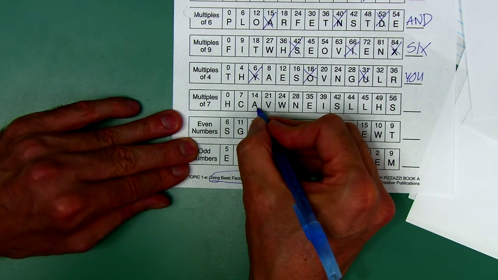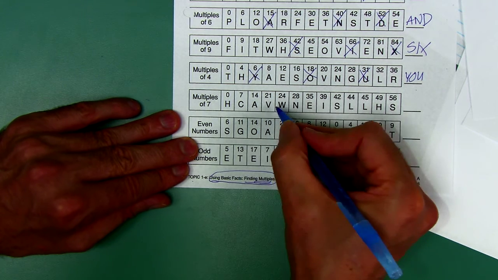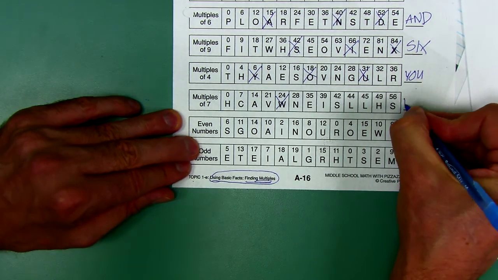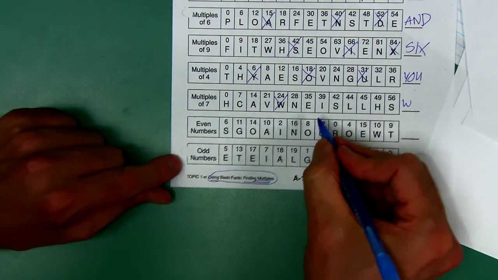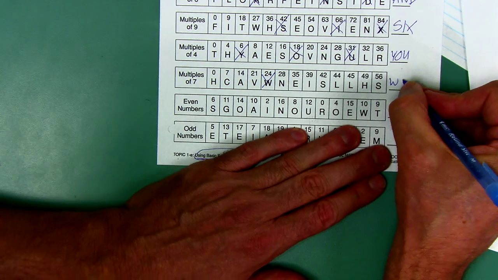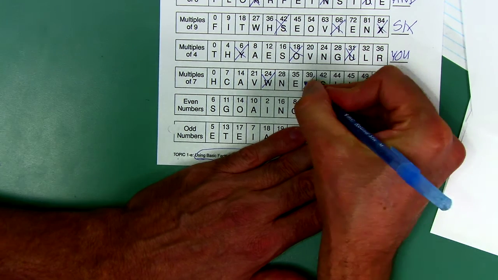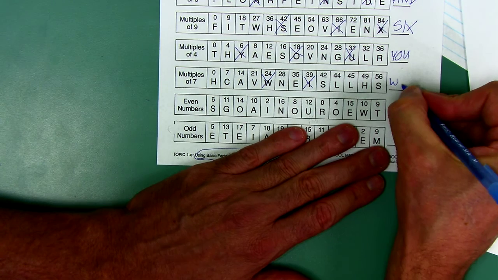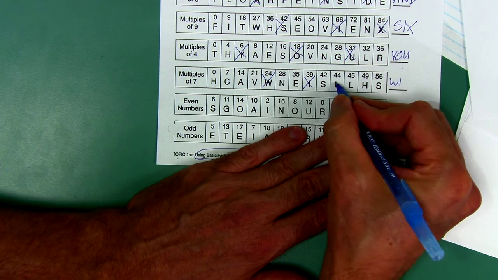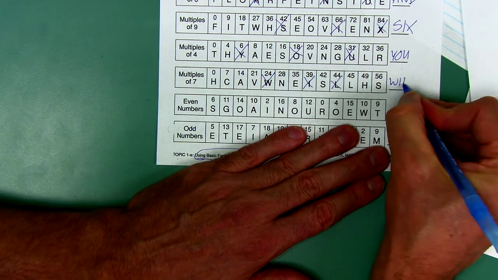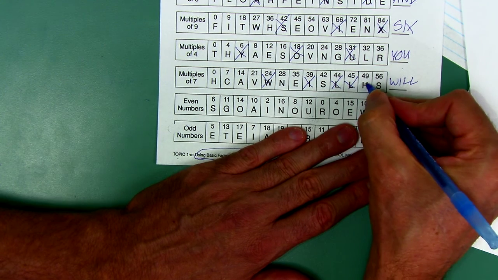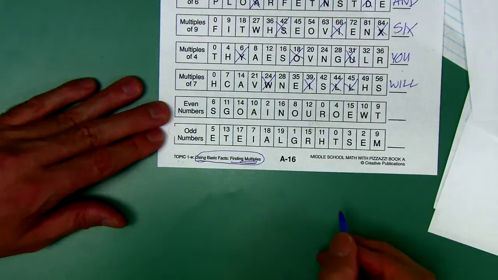7s. 0, 7, 14. Football fans like this because it's like touchdown, extra point, right? 21, 20. 4 will not work. There's a field goal in that one. 28, 35. 39? No. 3 times 13 is 39. But 7 doesn't go into it. 7 times 6 is 42. 44? Sorry. 45? Sorry. 7 times 7 is 49. 7 times 8 is 56.